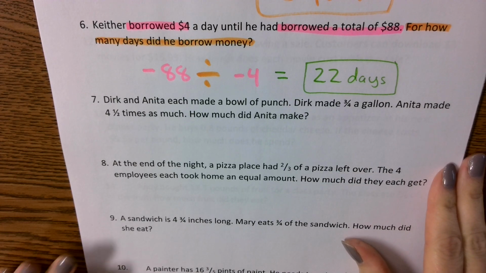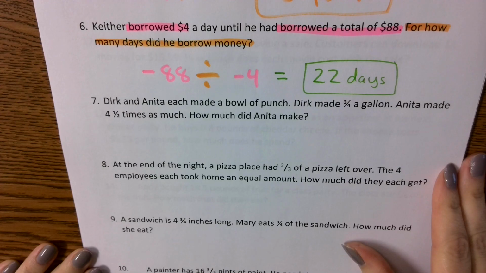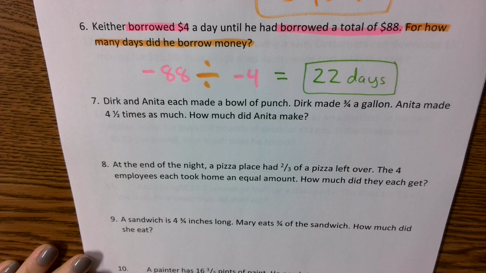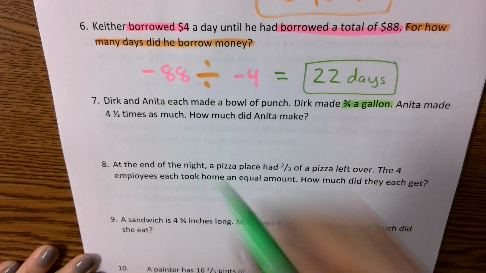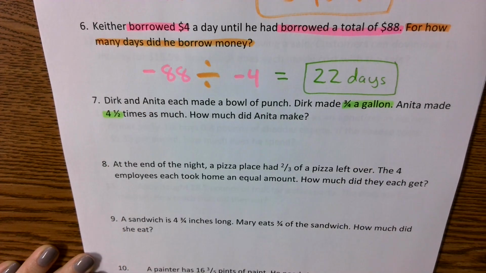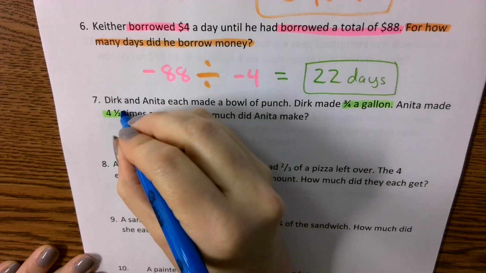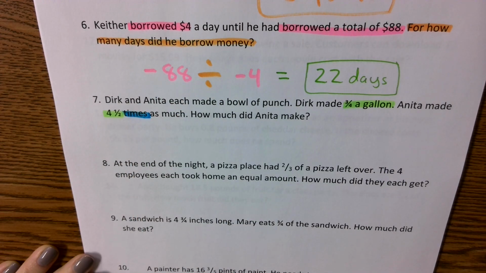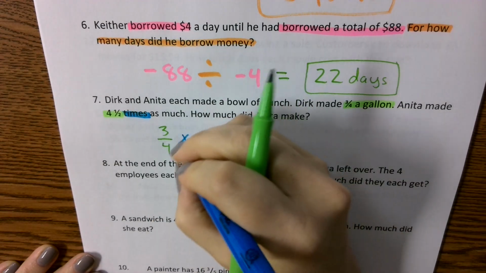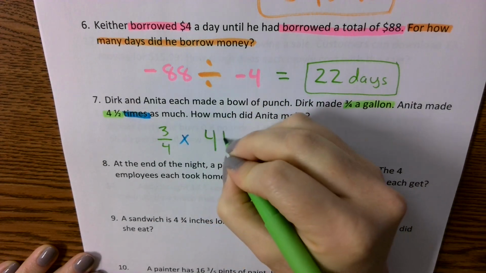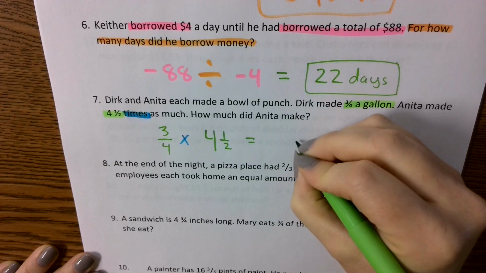All right, for problem number 7, Derek and Anita each made a bowl of punch. Derek made 3/4 a gallon. Anita made 4.5 times as much. 4.5 times as much. Okay, so he's making a certain amount. She's making a certain amount. The amount that they make is a positive amount each. And then we're multiplying it by 4.5 times as much. So you're just multiplying these values together. 3/4 multiplied by 4.5. And that's going to come out to 3 3/8.